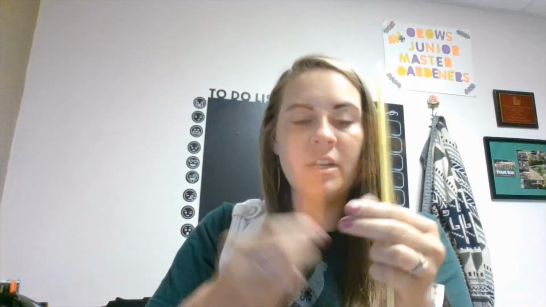So after you've got all of your details drawn, it's time to go ahead and start putting together the flower. So we've got our straw here, and you may have 1 or 2 colors of pipe cleaners. I just have 1 and cut it in half. Make whatever work that you can.